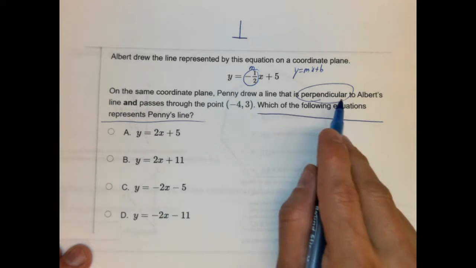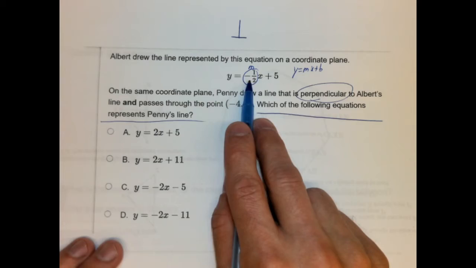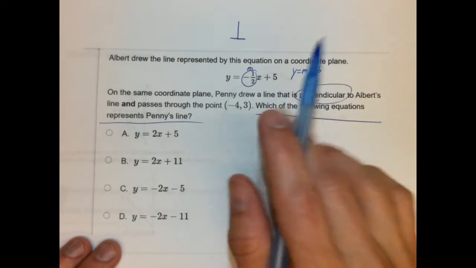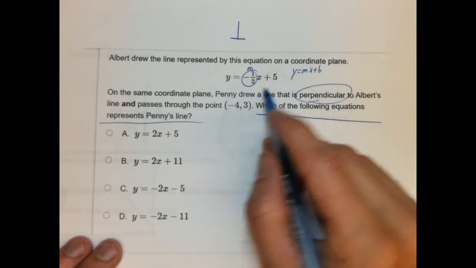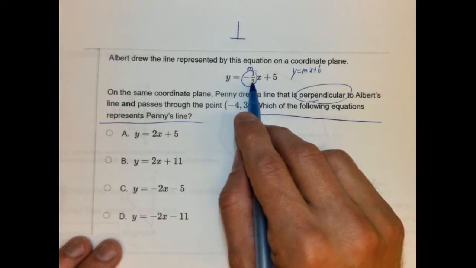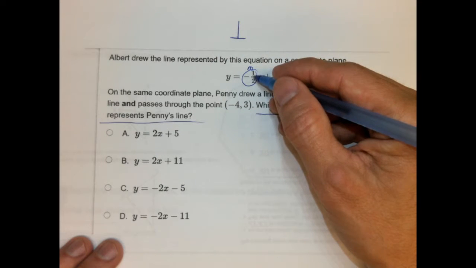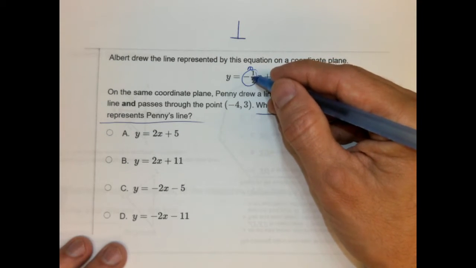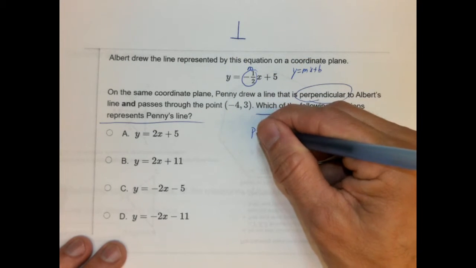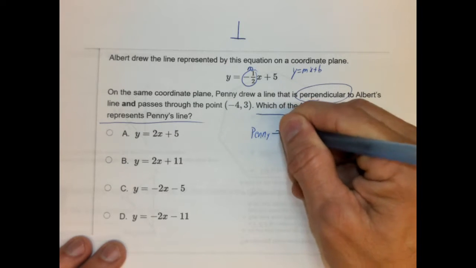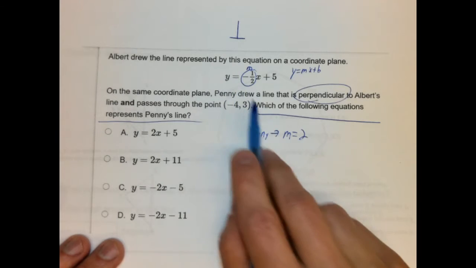That means Penny's line will have a rate of change that is the additive inverse of this, that's also flipped, the reciprocal. So it's hard for me to say it. Let's say it's the opposite sign and flipped. Makes it simple. So the reciprocal but also the opposite sign. So negative 1/2 would become positive 2/1. That's how you'd find the rate of change of a perpendicular line. So we know that Penny's line would have an m of positive 2/1. Okay, that we need to know.